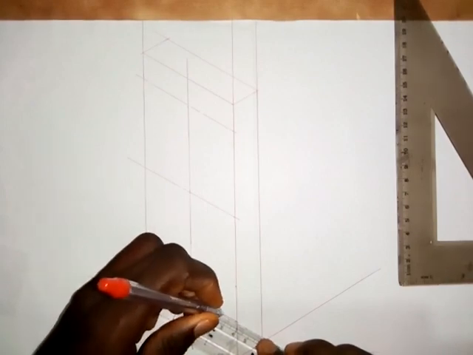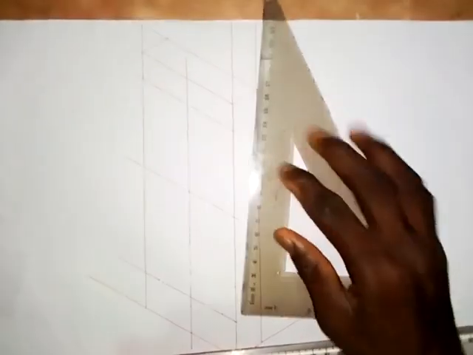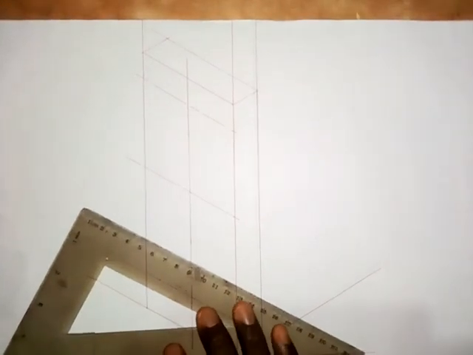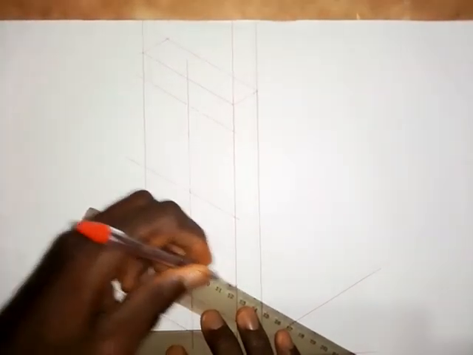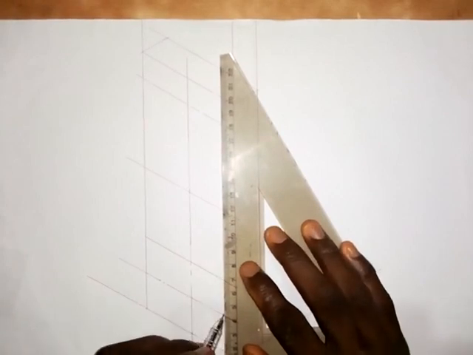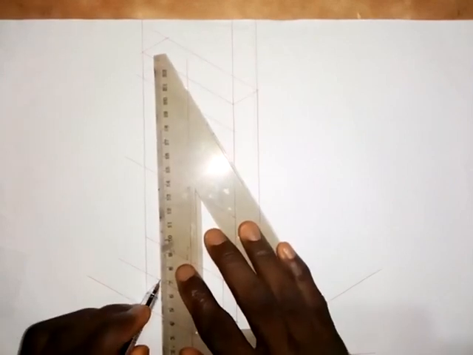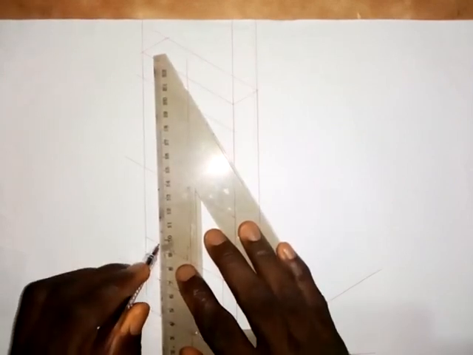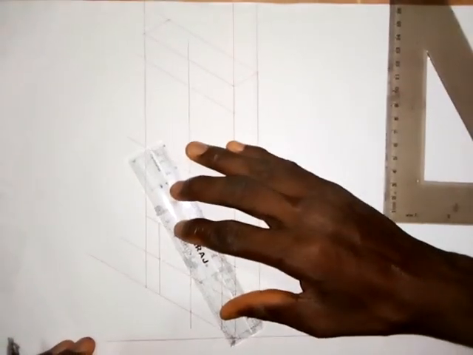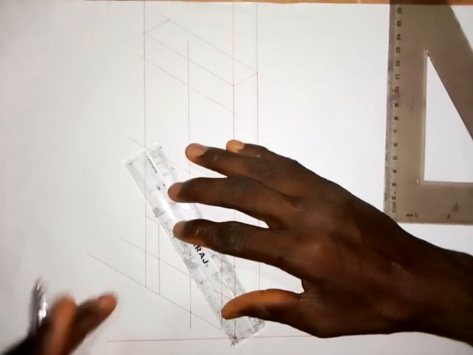So I need to form a square like this. That's what I've done here. I need to transfer this to the other side. Then here I will draw a vertical line, and here I will also draw a vertical line. With what I've done here, I'm going to join this diagonal together.